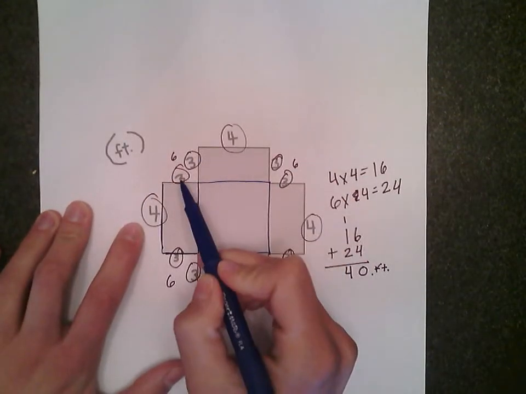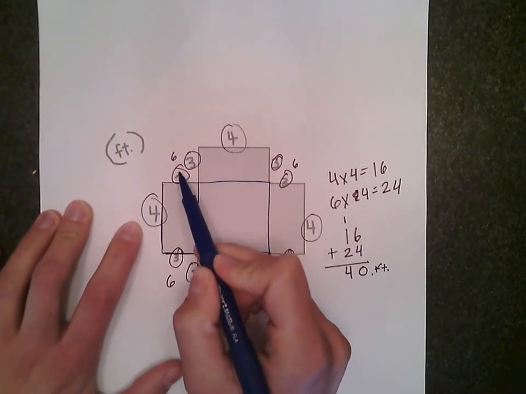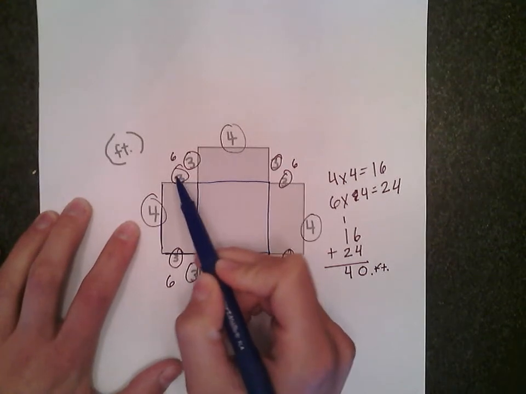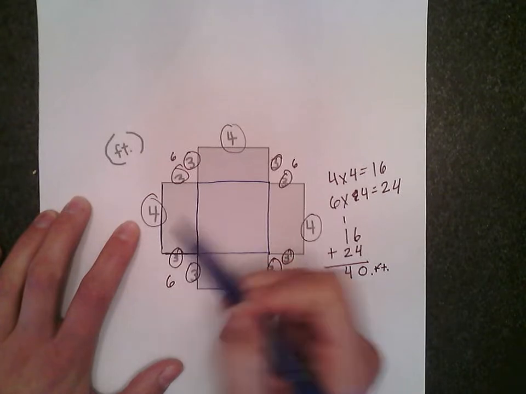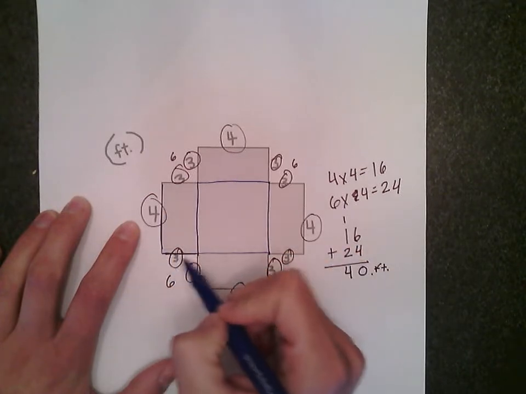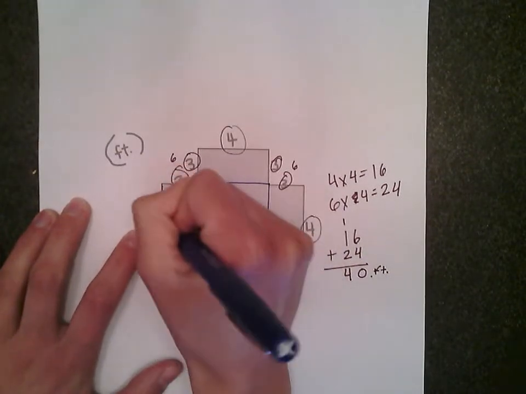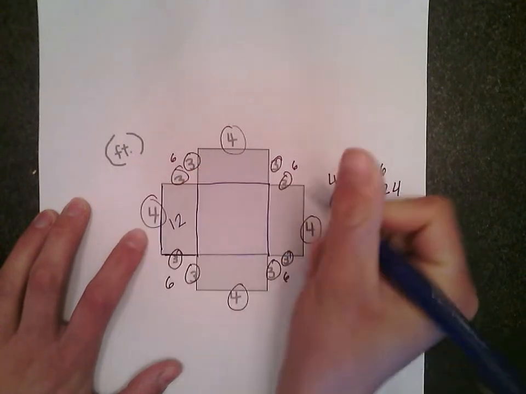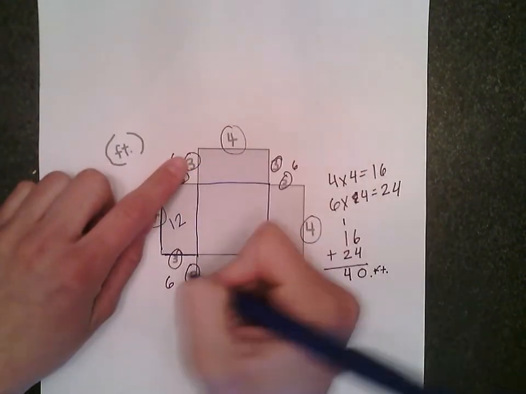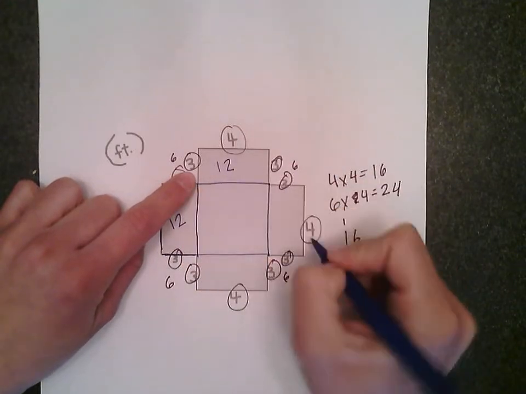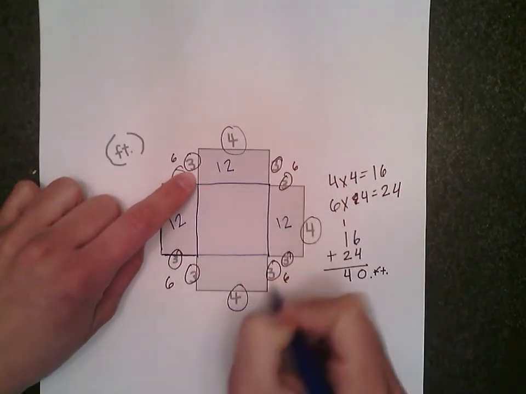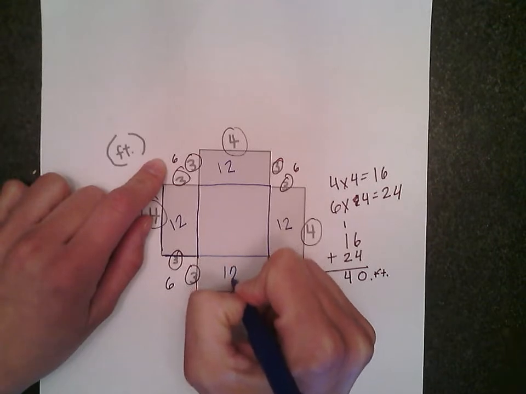Some of us accidentally added in this other 3. We don't need to do anything with that other 3 because we know area is length times width. So we know 4 times 3 is 12, and then we can do the same on all 4 of these. So 3 times 4, 12, 3 times 4, 12, 3 times 4 is 12.